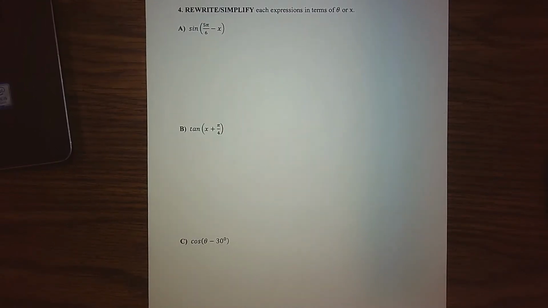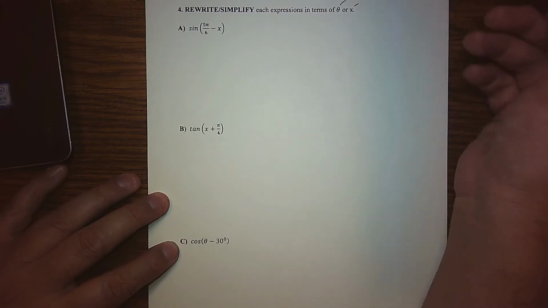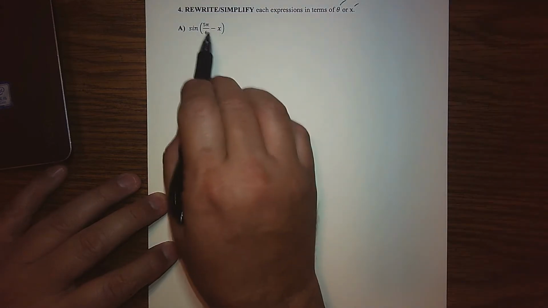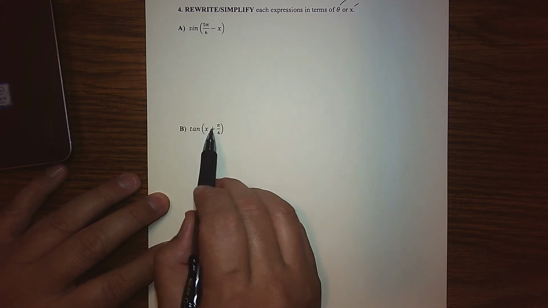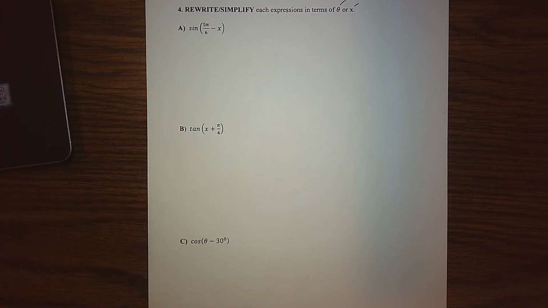So now that we found some exact values, you'll find that we're still finding exact values, but this time under the guise of rewriting and simplifying. What they're wanting us to do is to express each one of these in terms of theta and x only. Right now you see the sine expressed as a difference, this tangent expressed as a sum, and this cosine expressed as a difference. So we basically have to take a look at each one of those in particular and rewrite them in terms of their theta and of x respectively.